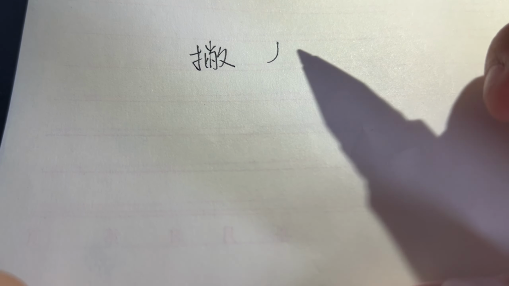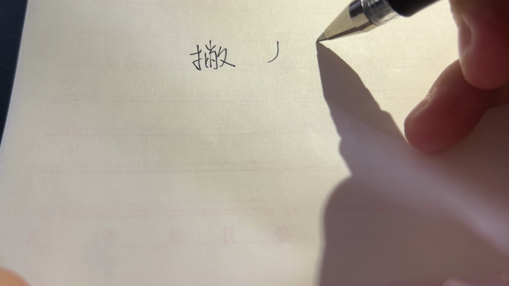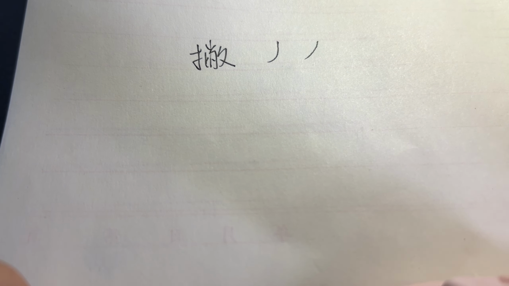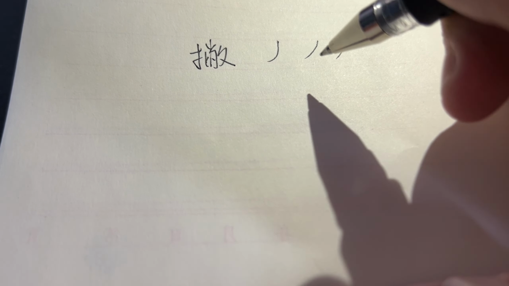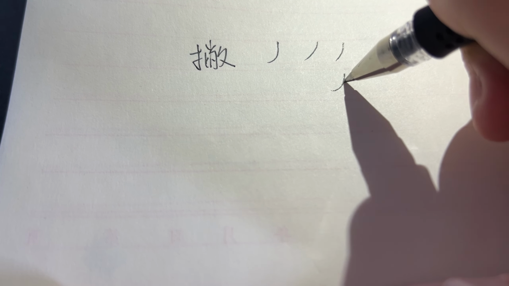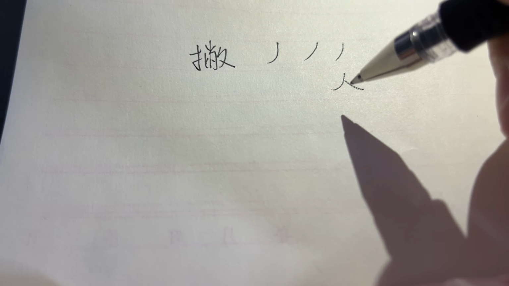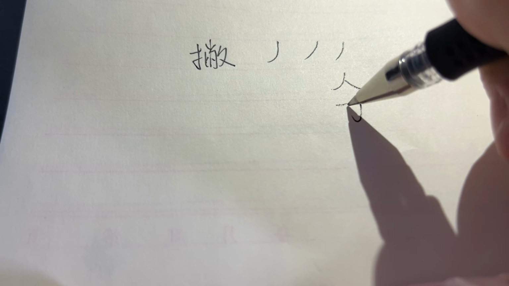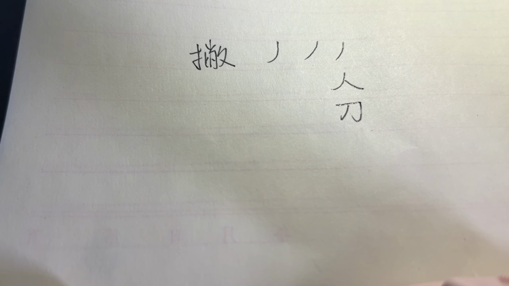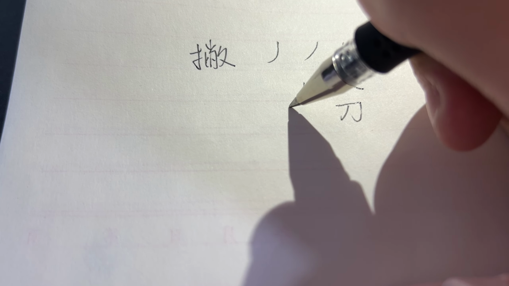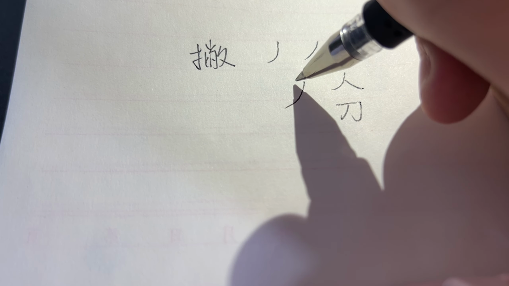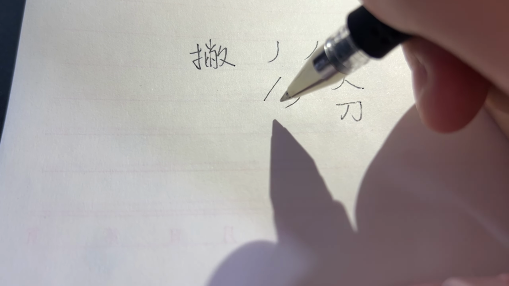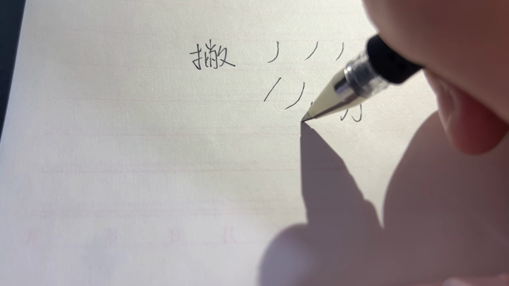You just go to the left, from right to left. There are characters like 人 or 刀. The stroke goes down to the left with a little curve, not straight.